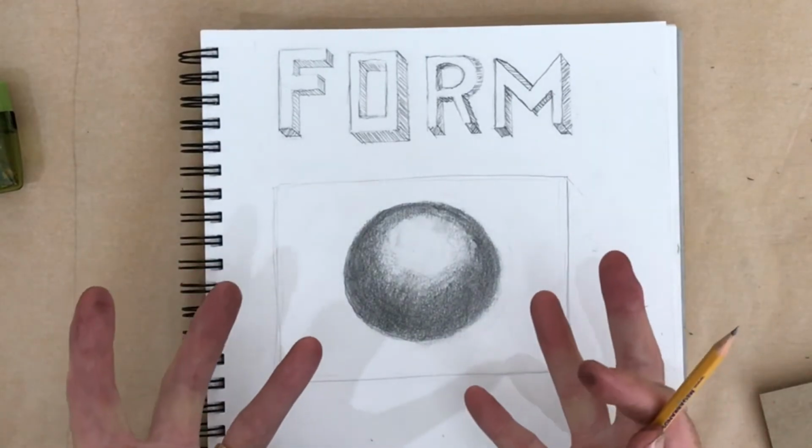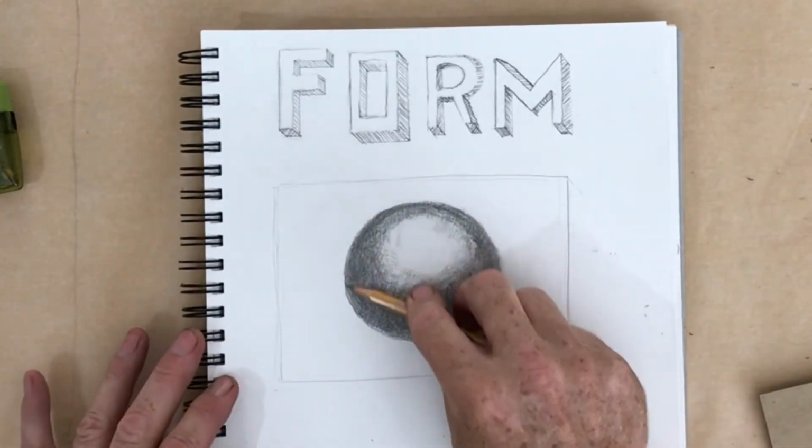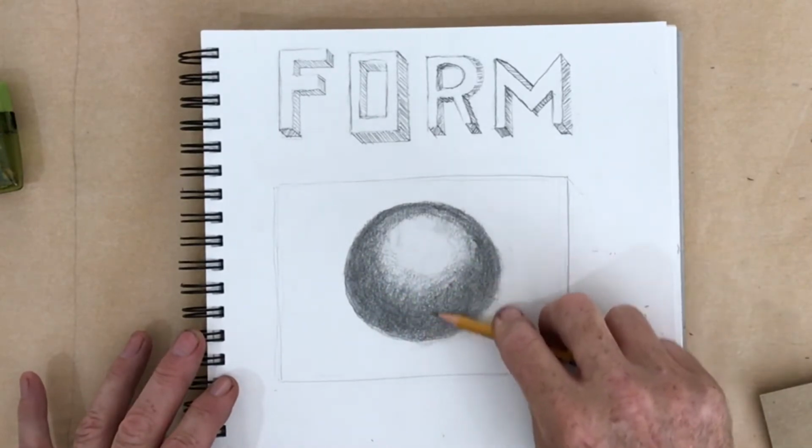I've achieved a sphere-like shape. It's starting to feel three-dimensional. It's starting to project off the sheet. Now let's move on to the next step.